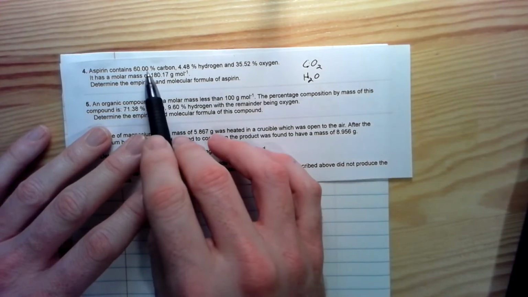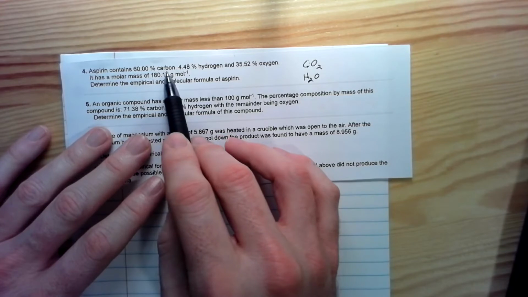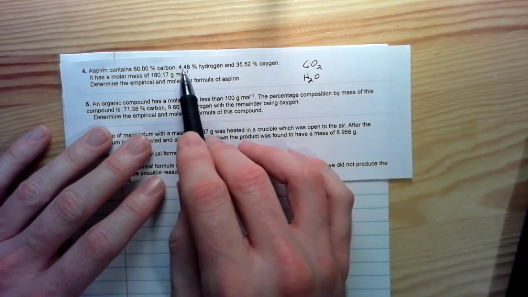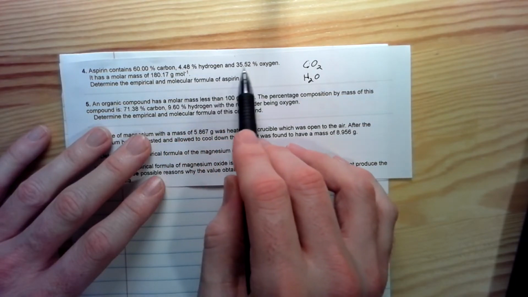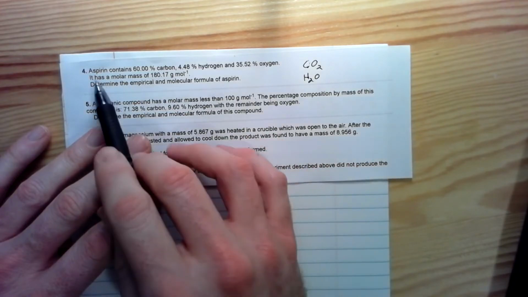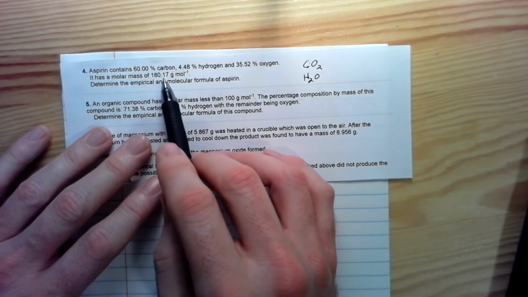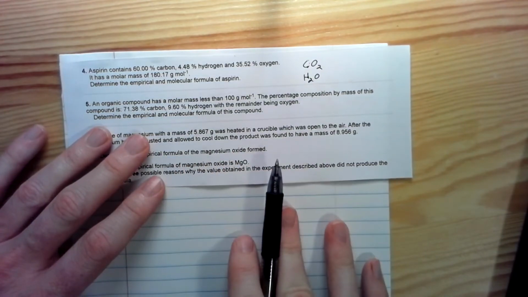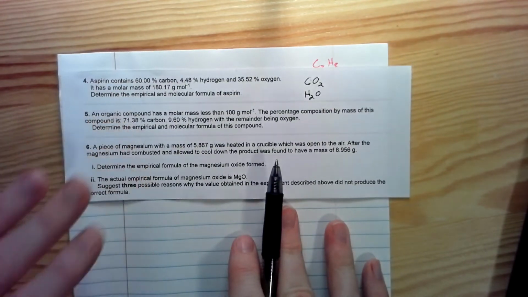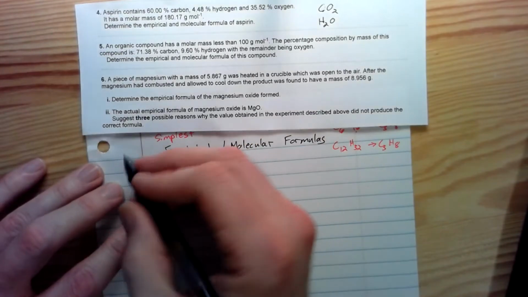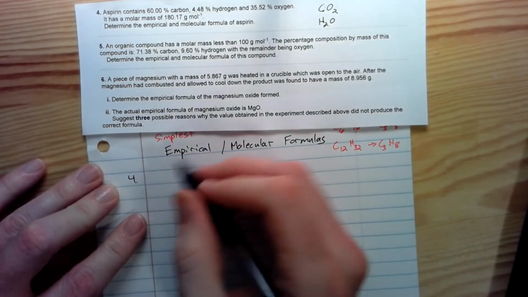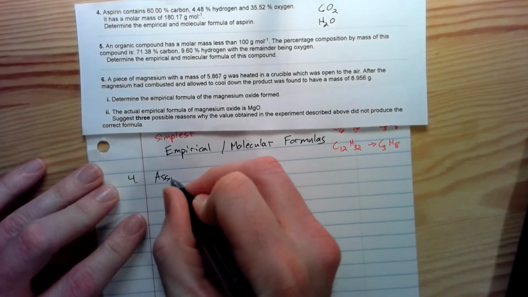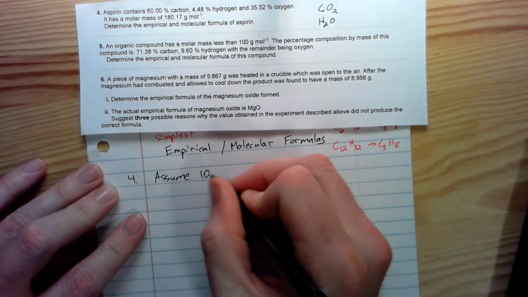So very frequently, it'll be in an organic molecule like this one. So aspirin contains 60% carbon, 4.48% hydrogen, and 35.52% oxygen. It has a molar mass of 180.17 grams per mole. We want to determine the empirical and molecular formula for that. So what we're going to do is we're going to assume a 100-gram sample.